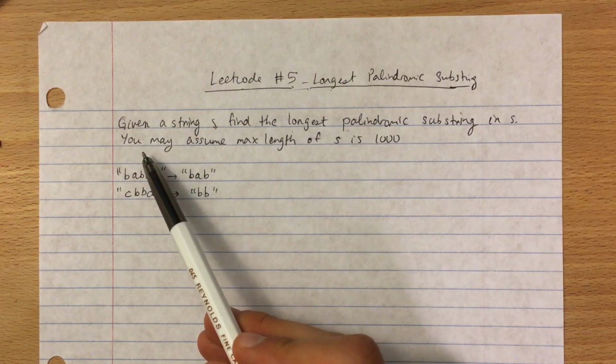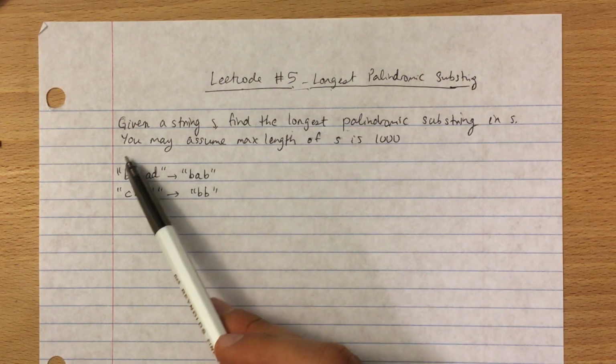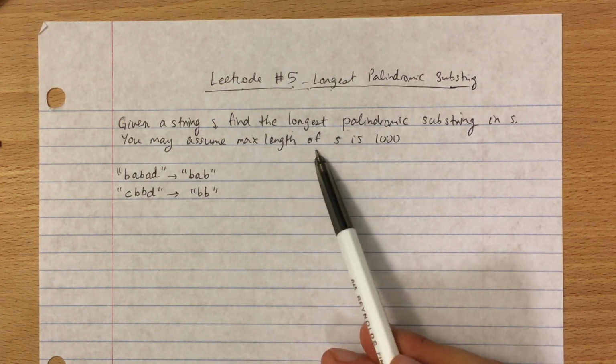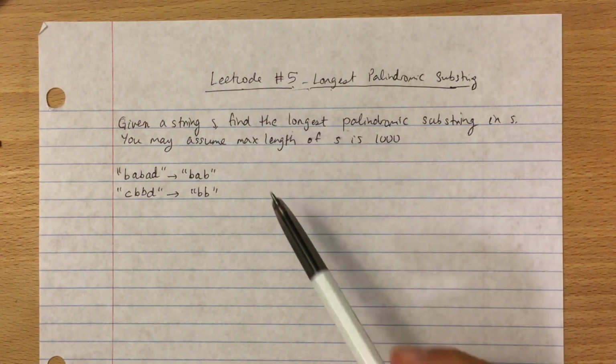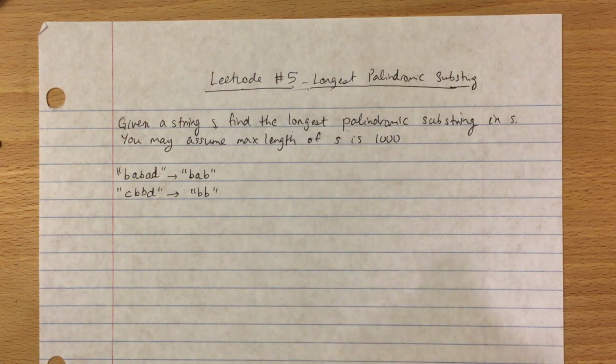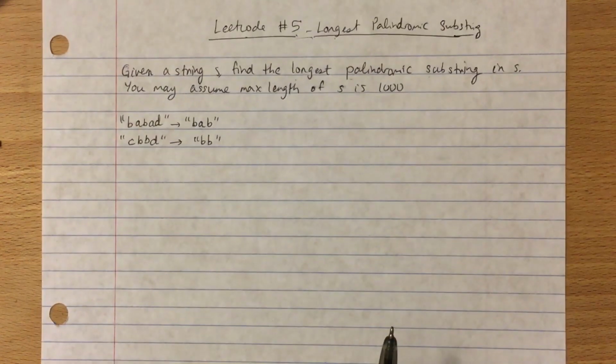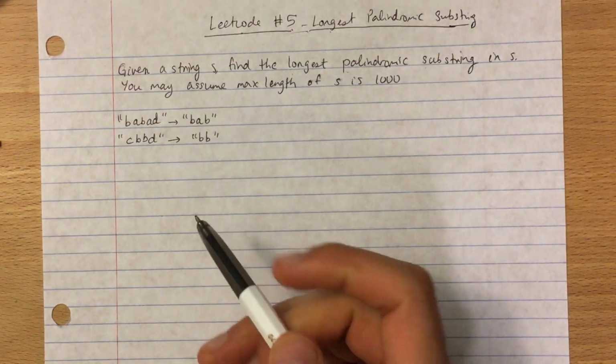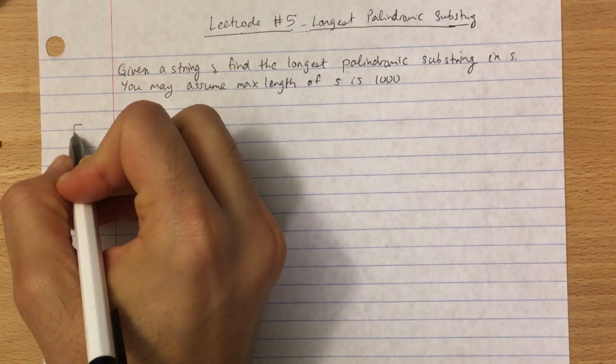The assumption they give you is that the max length of S is 1000. So let's take a look at some examples here.